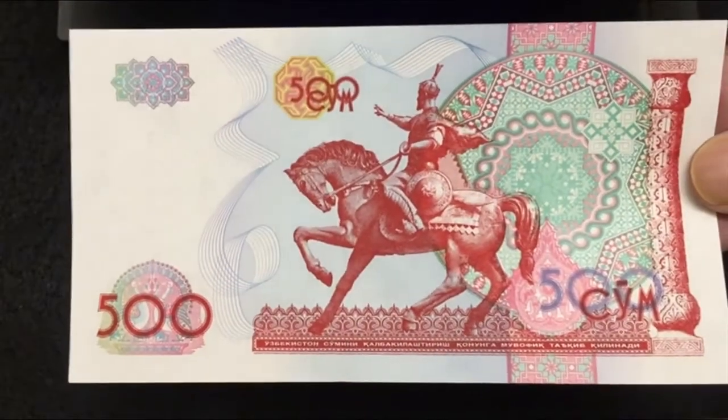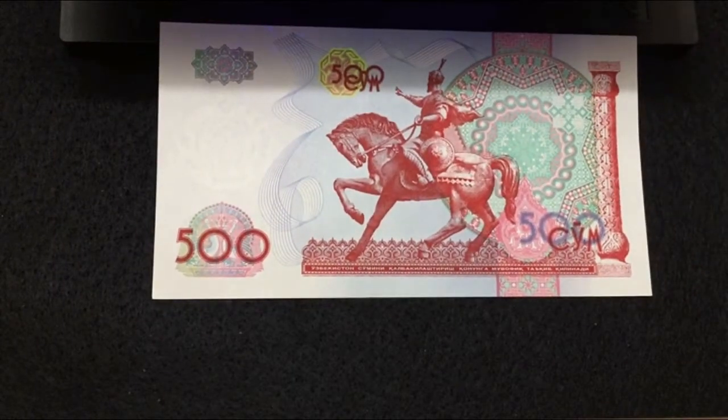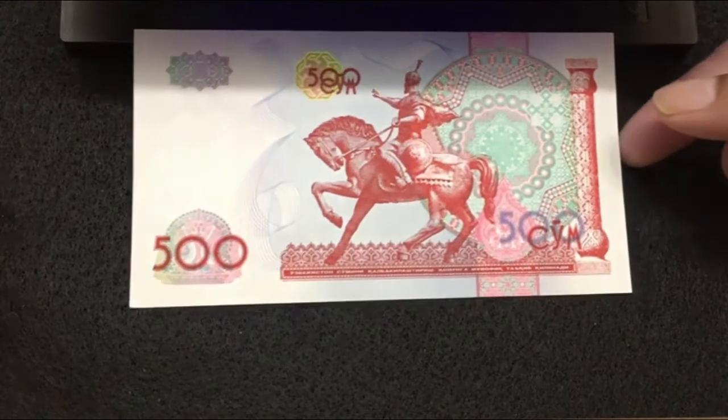Let's check the back side of Uzbekistan 500 sum. This is the back side of Uzbekistan 500 sum bill. Let's put it under the UV light now. There's one logo that is visible under the UV light. I believe this logo is only visible under the UV light.